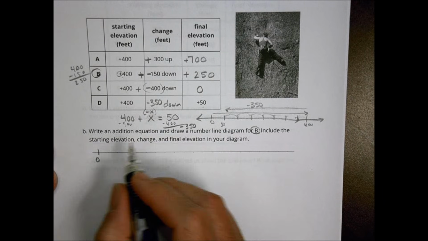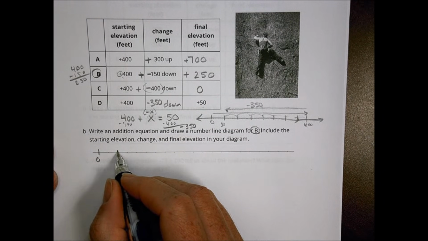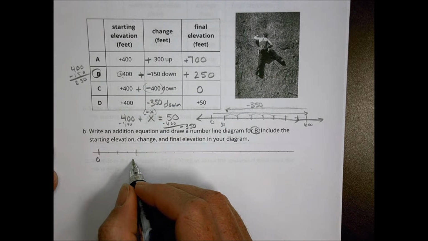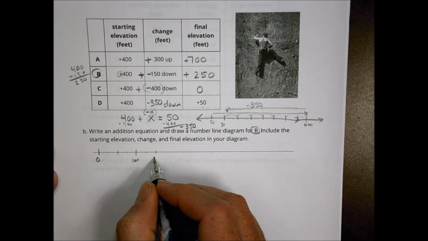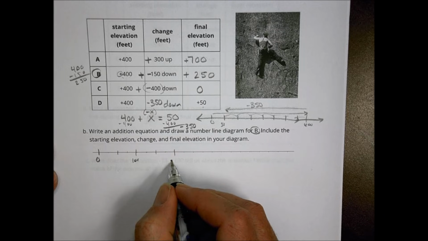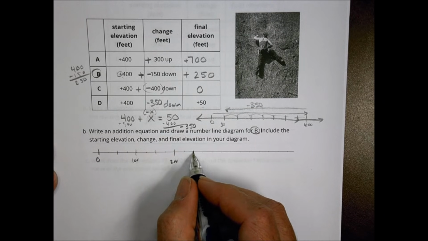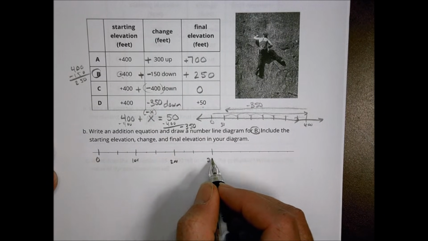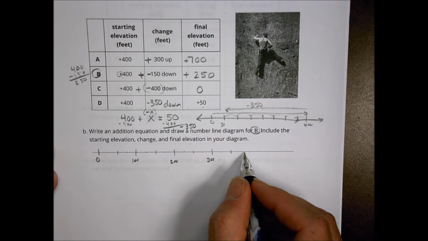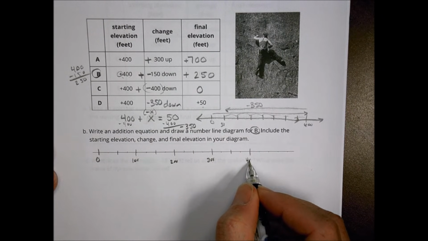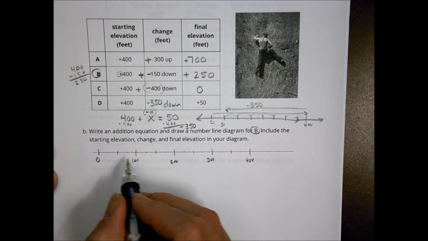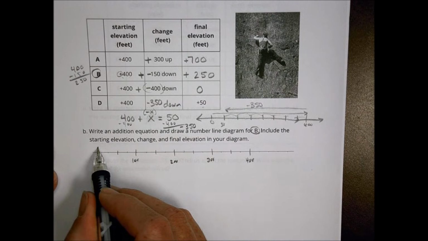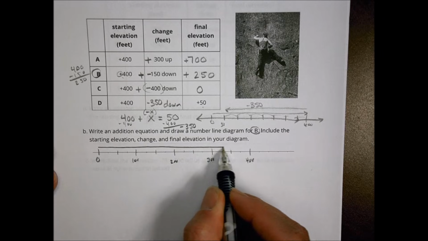So I can do this by 25s perhaps. Here's 25, 50, and here is 100. 25, 150, and here becomes 200. And then 250, and this becomes 300. And 350, and 400 there. So I'm using my little tick marks here to represent 25s. So we know we're going to start and go all the way up to 400 there.